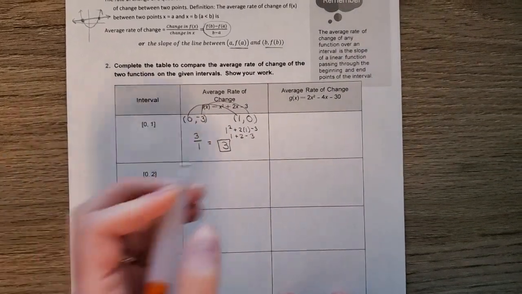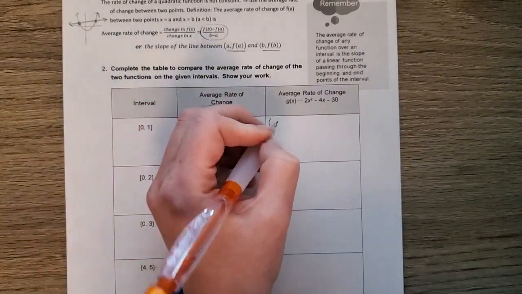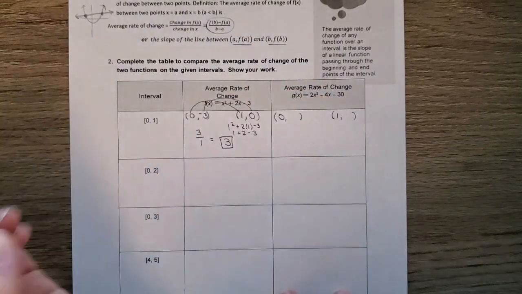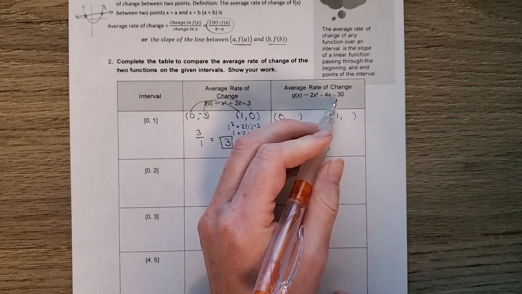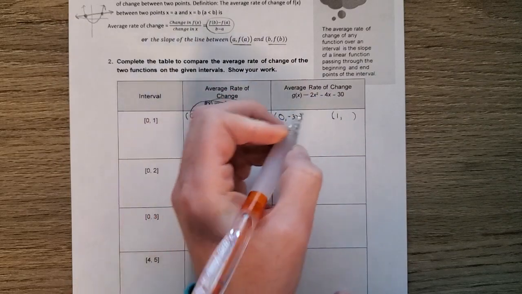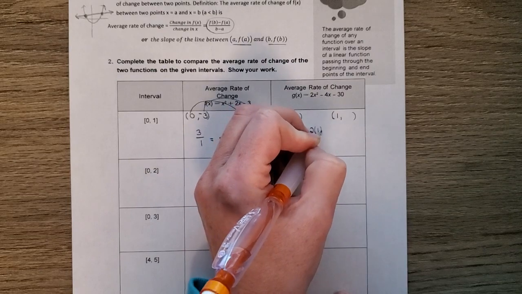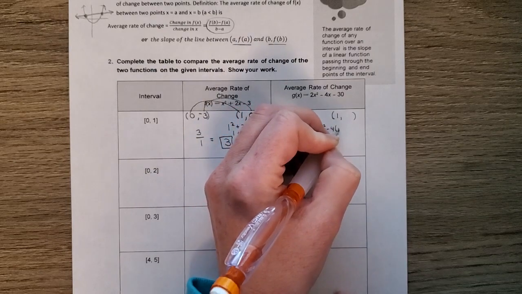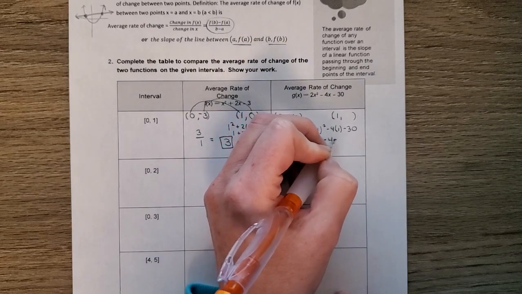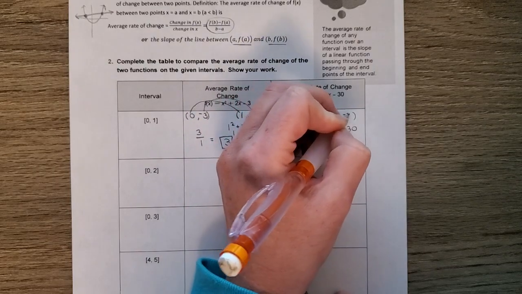Okay, so now let's do the same thing over here. We have the 0 and then 1. Those are the values we need. 0, again, is going to be the y-intercept. We plug in 0, we get -30. To do 1, we're going to do 2 times 1 squared minus 4 times 1 minus 30. 2 minus 4 minus 30 is -32.